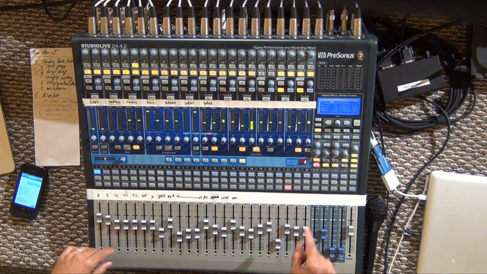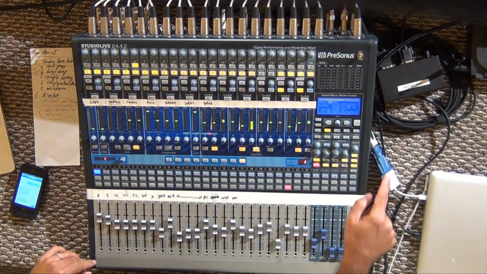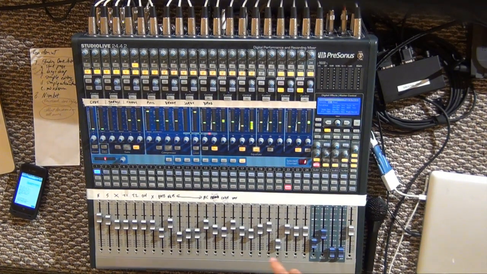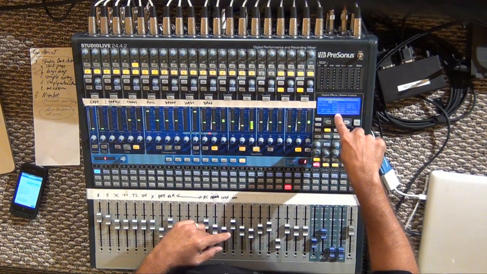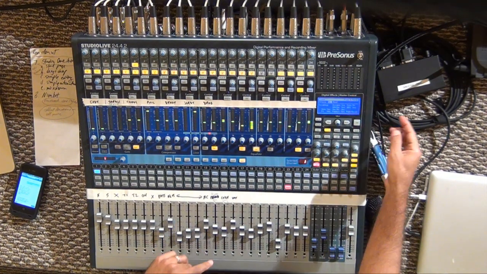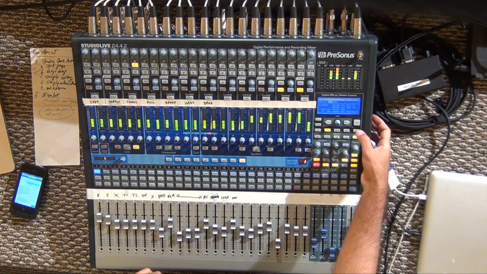All of the faders are completely recallable on the StudioLive, and the way that we've handled this is in the scene menu, you can decide whether or not you want to actually recall the fader position. So let's say I wanted to recall the fader position. Right here in the menu, you just make sure that the fader recall is on, and you hit yes. Now, when I hit recall, watch what happens.